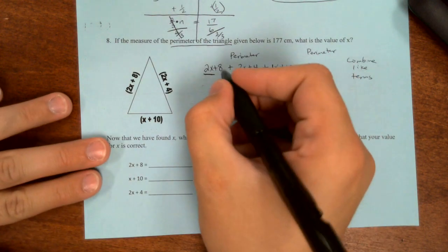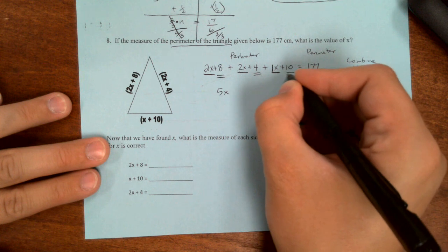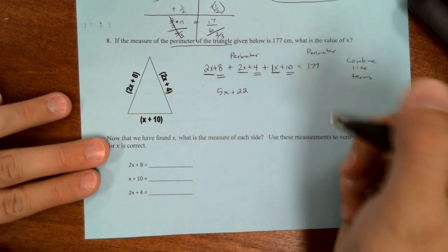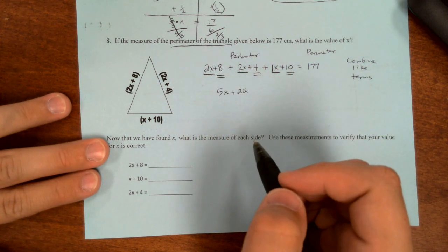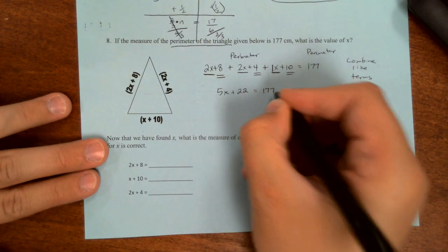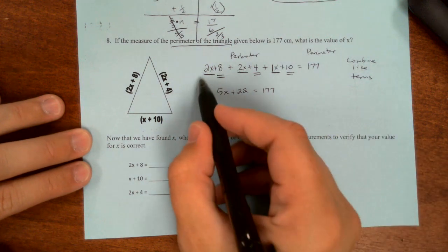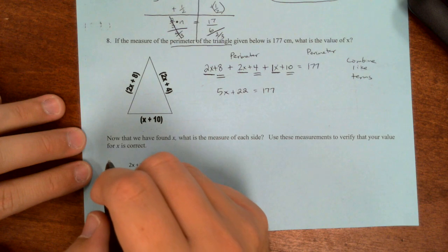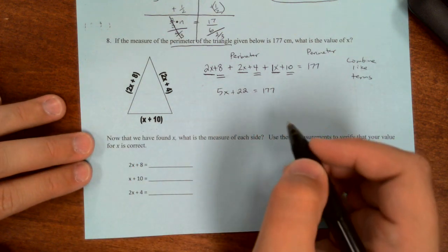Then we're going to take all of the regular numbers, the constants, 8, 4, and 10, and add those together, and that'll give us 22. But we're not putting an x on those, because 8, 4, and 10 don't have an x. So they're just regular numbers. And we're going to set that equal to 177. We haven't changed the other side yet. So now we've taken this great big long thing and condensed it down into two terms. Now we'll work it out like normal. We have 5x plus 22 equals 177.